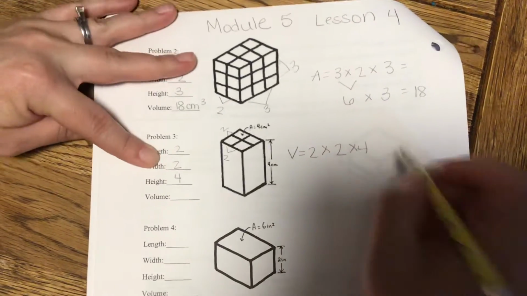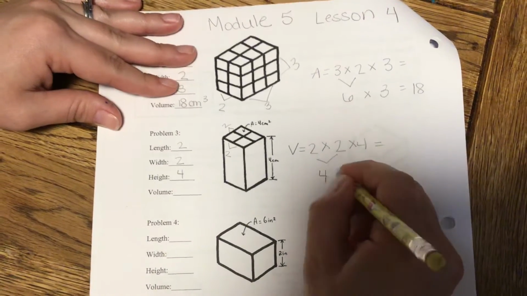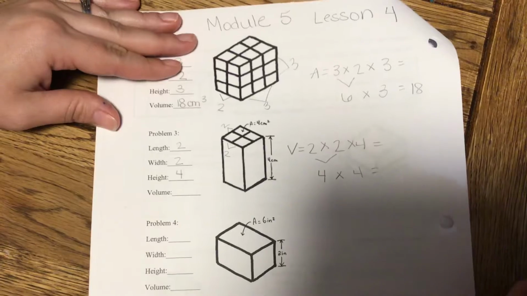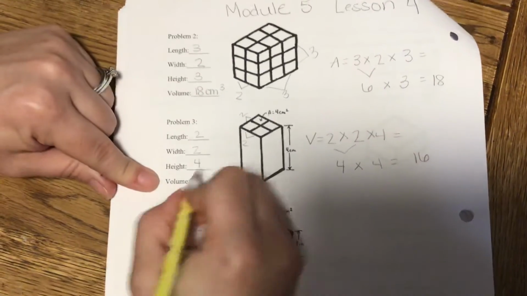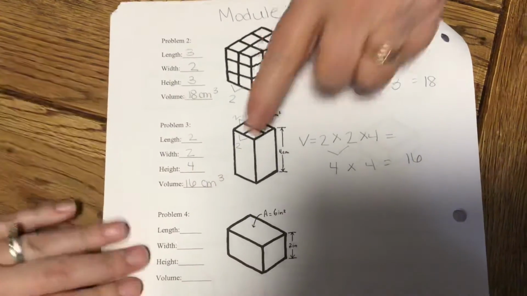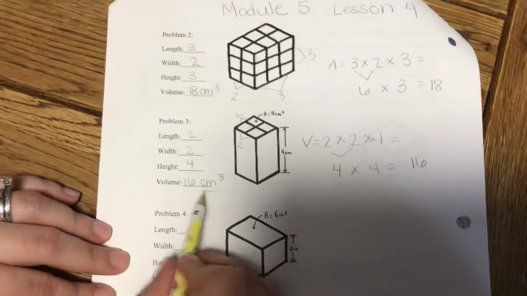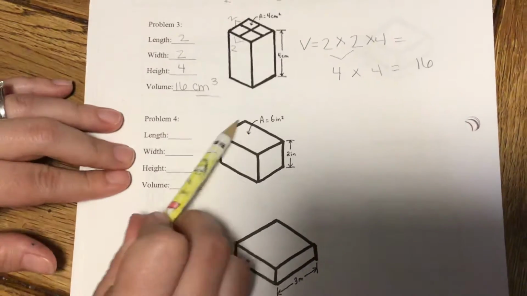Miss Purdy, can you solve for us? 2 times 2 is 4. And 4 times 4, that equals 16. So our volume is 16 centimeters cubed. Oh, good. You remembered that. I thought we were going to leave that off. Never forget your label.